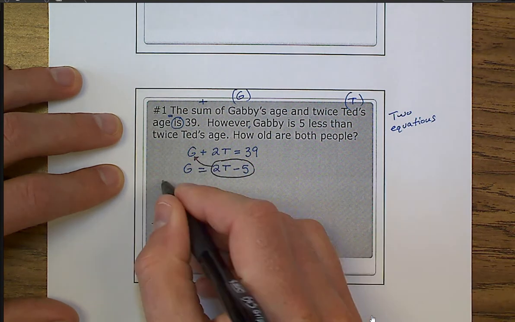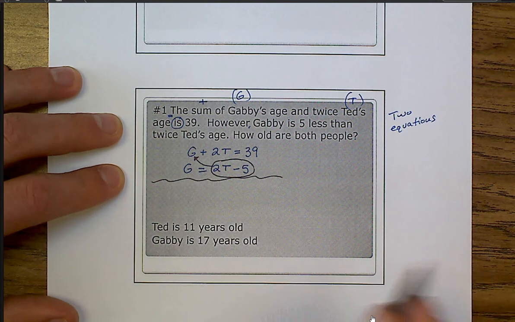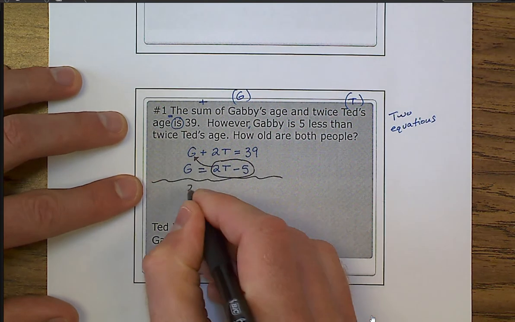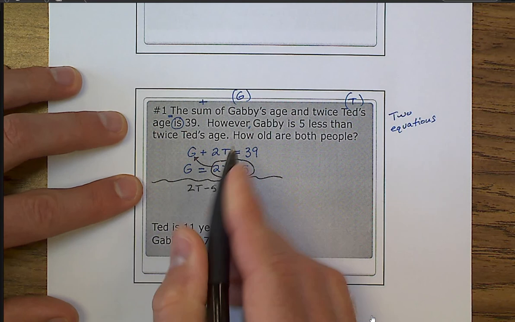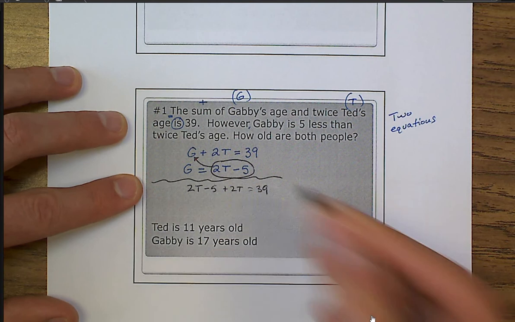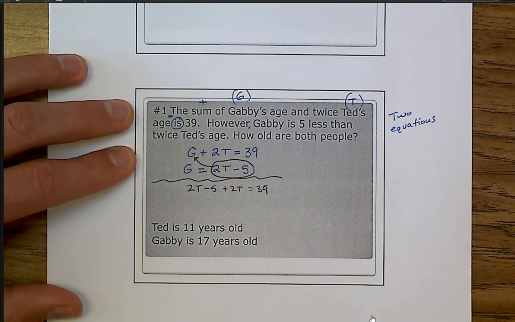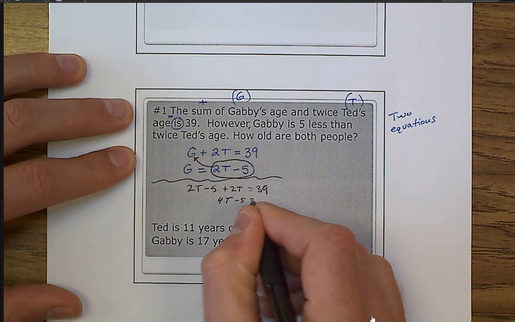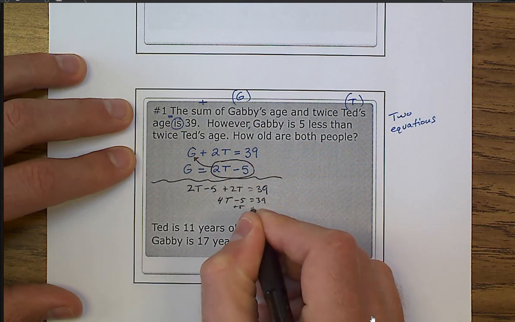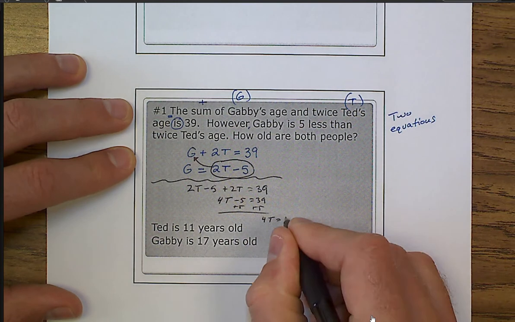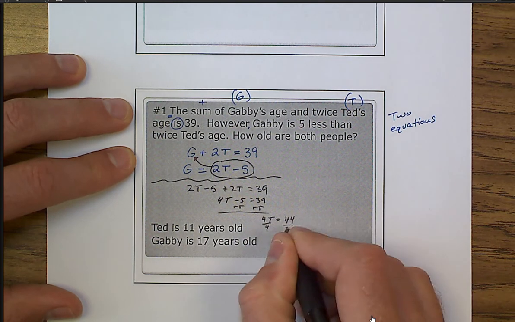So it's going to look like this. I kind of separate, and now I'm using substitution. So now instead of G, I'm going to write 2T minus 5 plus 2T equals 39. And now I'm going to solve that for T. Put my like terms together, so that gives me 4T minus 5 equals 39. And I'm going to add 5 to both sides. So I should get 4T equals 44. And when I divide by 4, I get T equals 11.